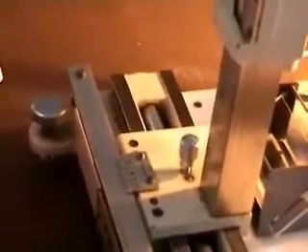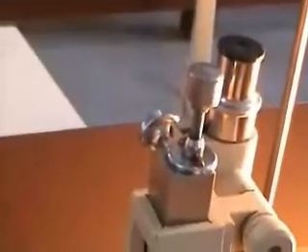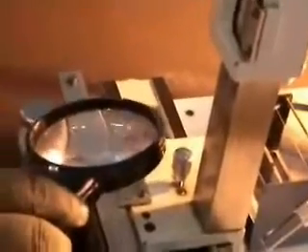After noting this down, again work the fine adjustment screw by looking through the microscope and fix it in some dark fringe. So once you fix it, again take a reading in the horizontal scale, that is main scale and vernier coincidence.